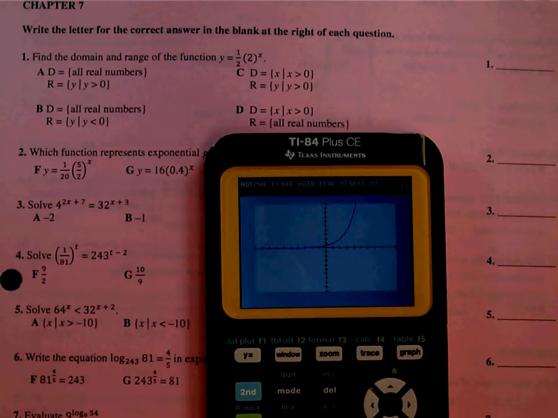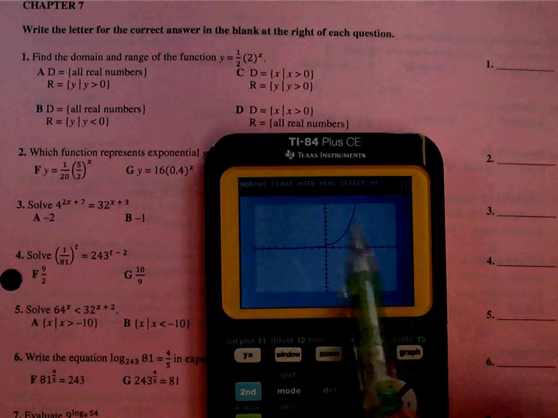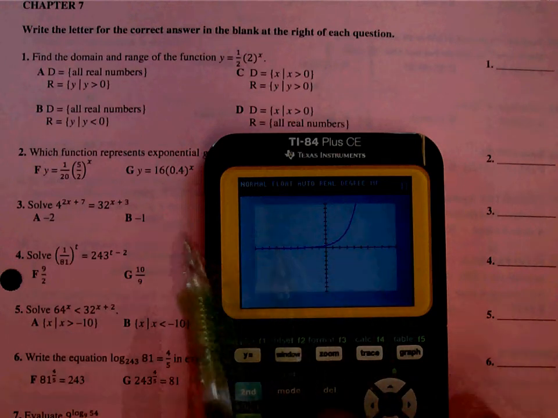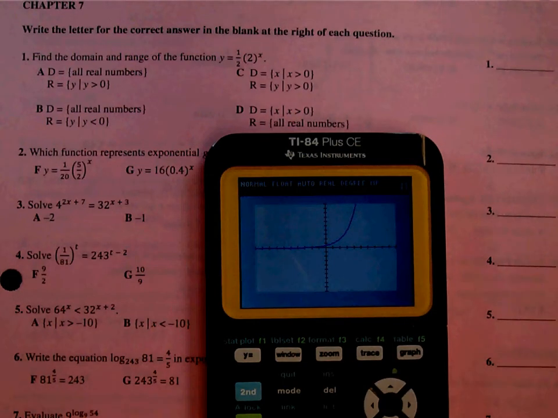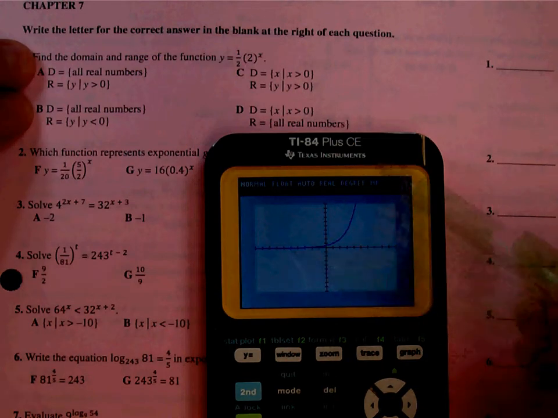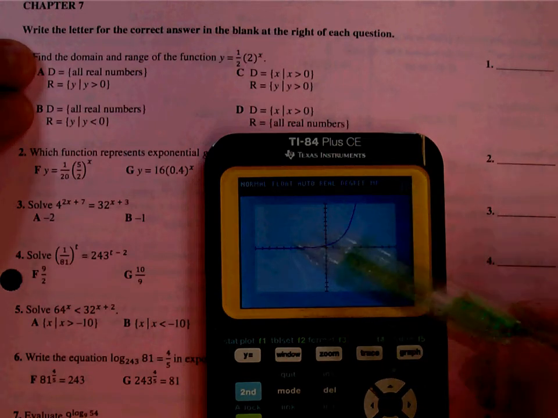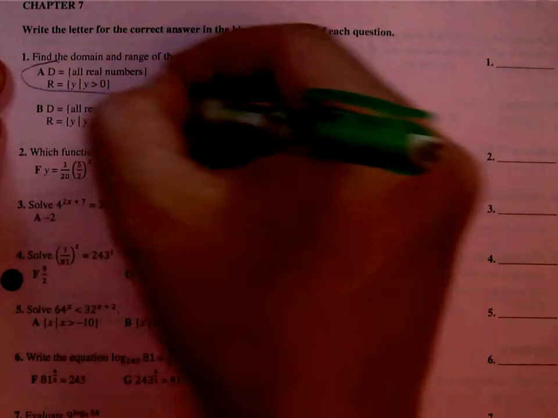Domain, what values of x can you plug in there? Well, there's no limit because the left side just approaches this asymptote, so it keeps going. The right side, it keeps going up, but it keeps traveling. So the domain is all real numbers, so that narrows it down to A or B. And then we can see it's growing above 0 rather than below, so we know that the range has to be y is greater than 0. So the only one that has both of those is option A.